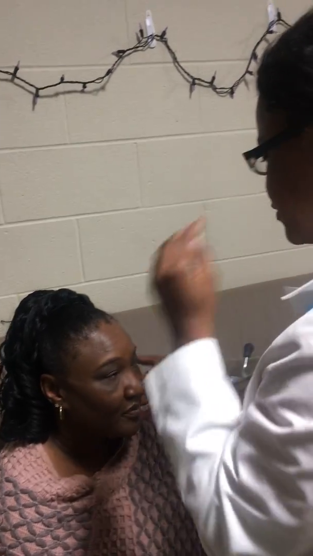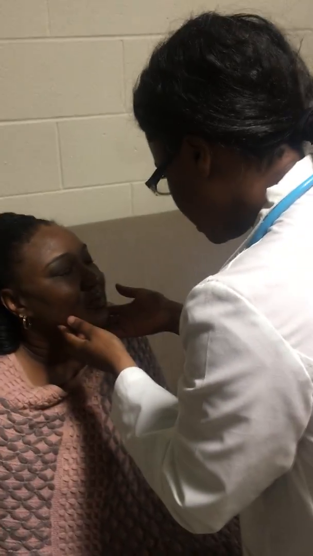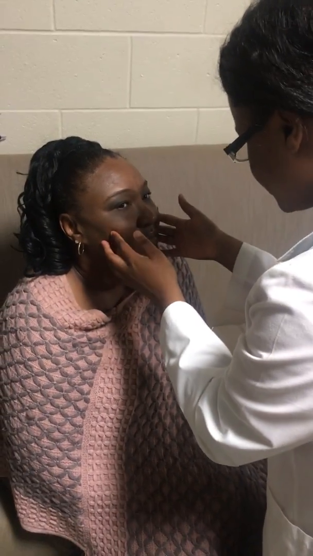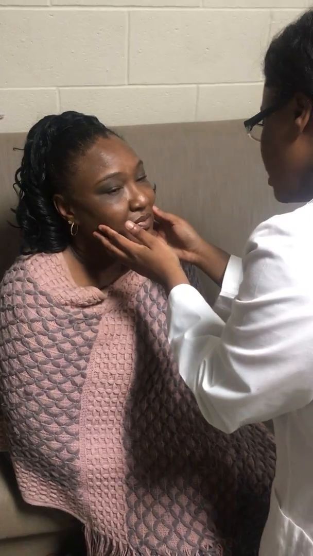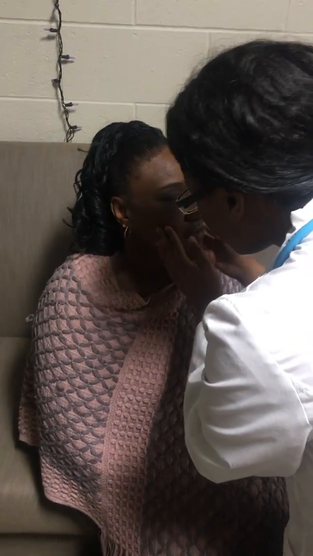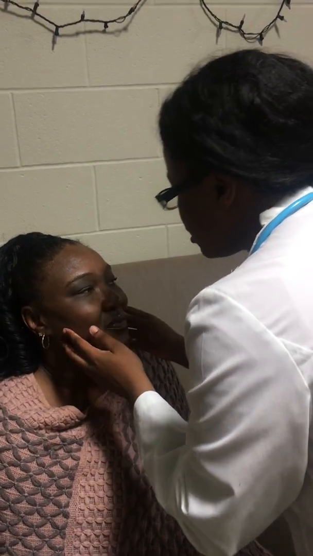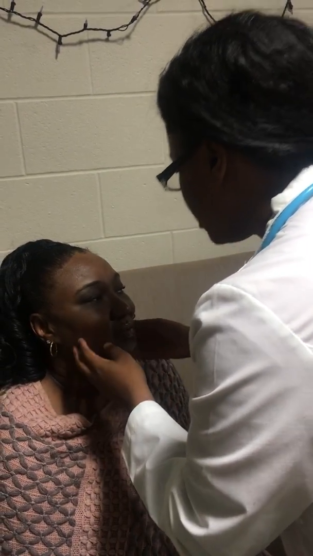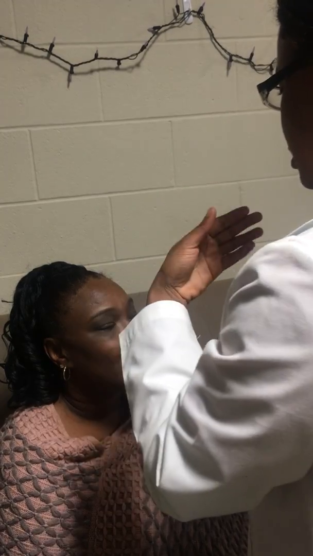Now we're going to be moving on to the face. We're going to be inspecting the face. Her face is symmetrical. There's no scarring or tattoos or anything. She has piercings on her ears, but there are no abnormalities for that. And we're going to be doing the skin.